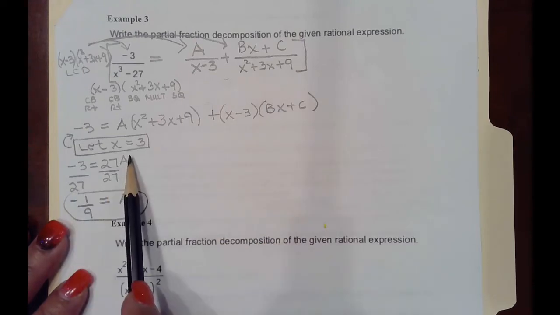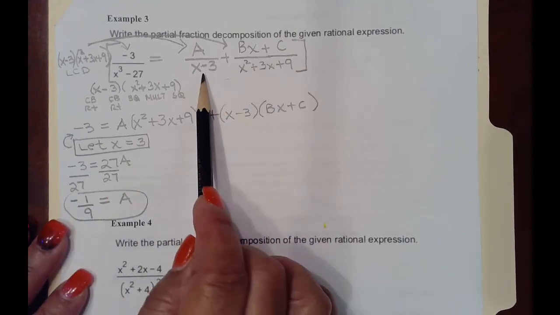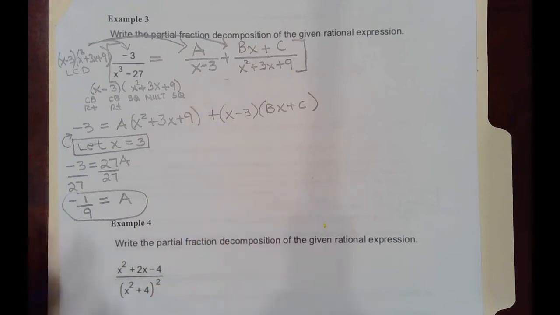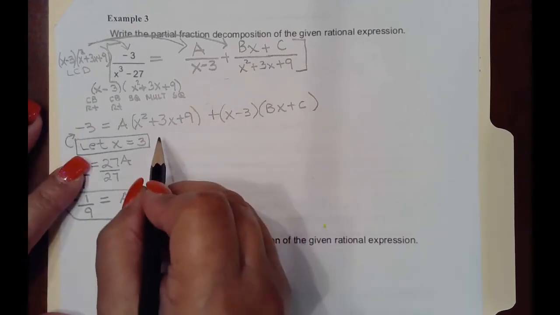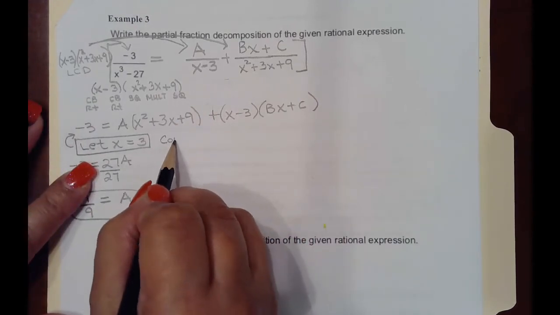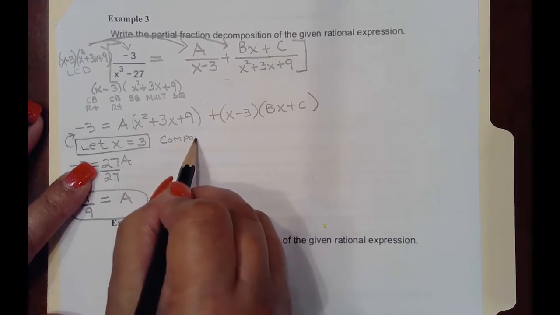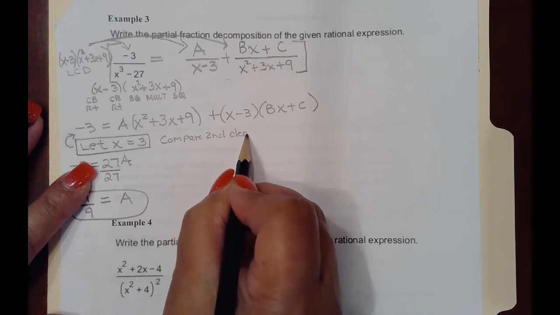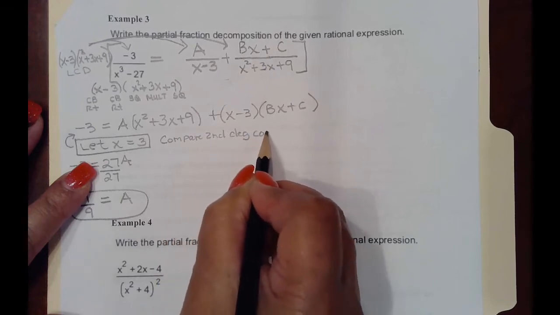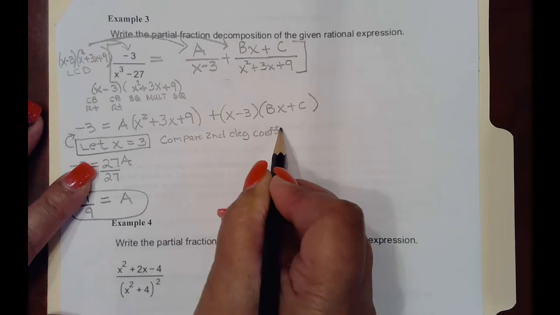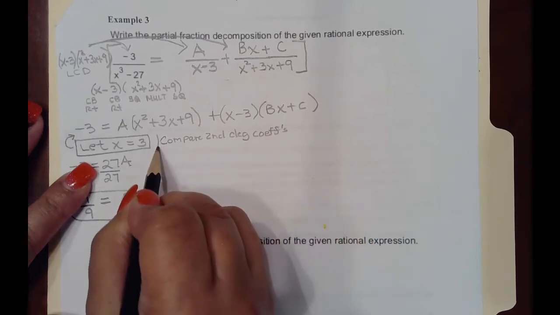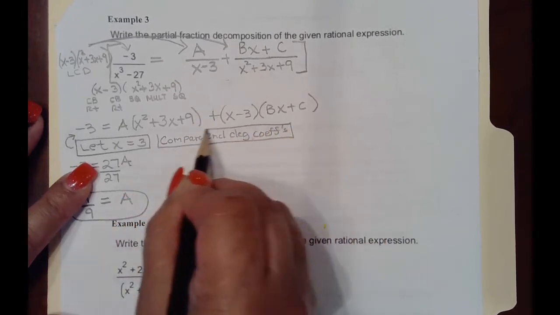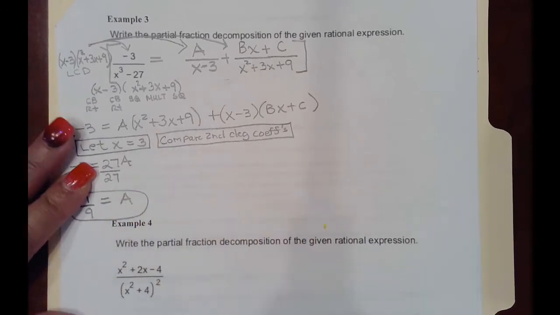So I did the best I could with finding numbers that zero out the denominator, and now I'm going to move to the procedure where I compare the coefficients of like degrees. Okay, I'm going to start with second degree. So I'm going to compare second degree coefficients ultimately. I'll start with the actual terms, and then I'll use just their coefficients.